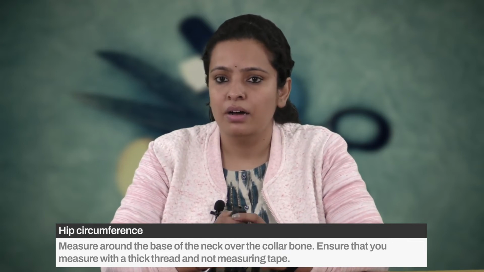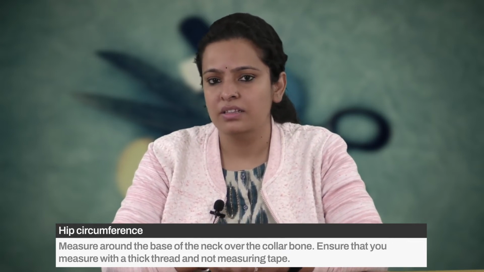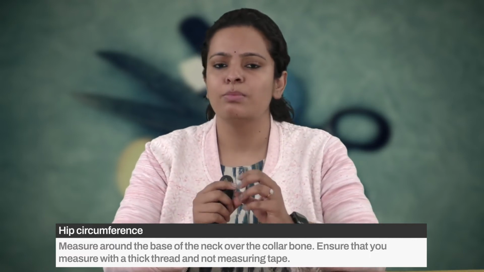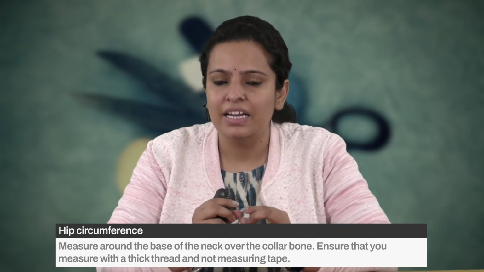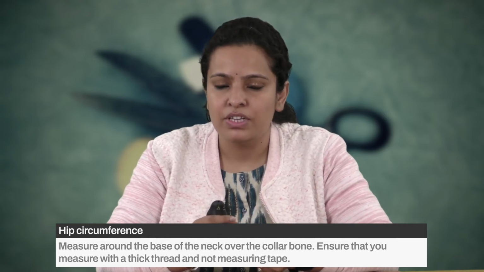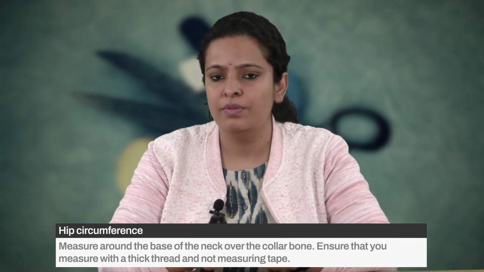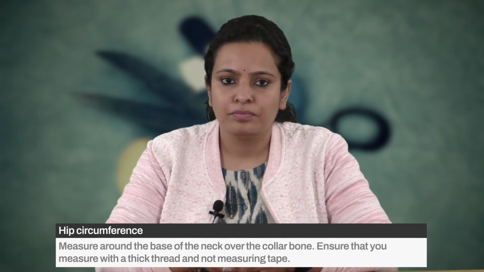Ensure that you measure with a thread rather than the measuring tape, because the tape has width, but you can take the measurement with a thread which is circular. So these were the girth measurements.